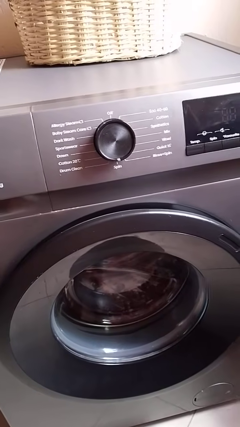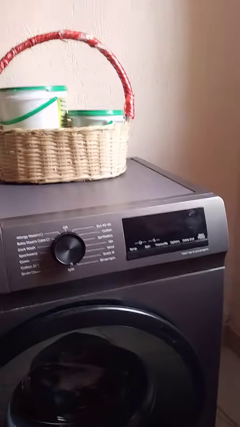Then UNB means your machine is unbalanced.